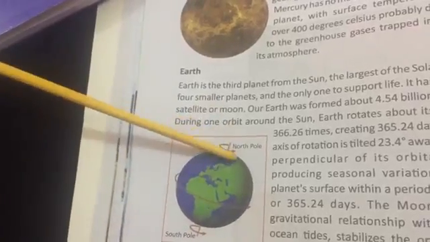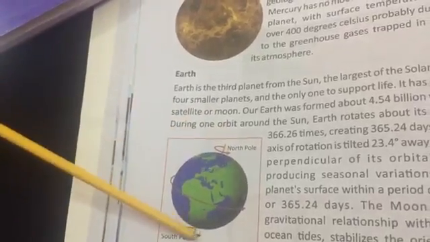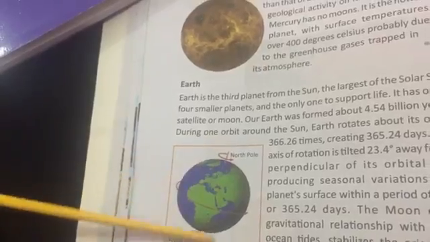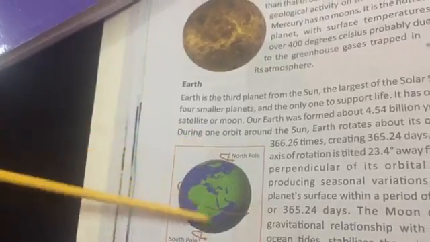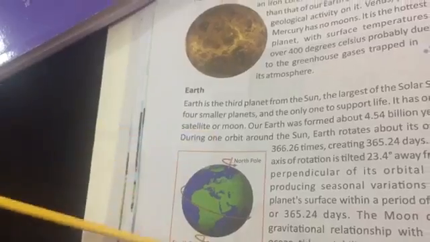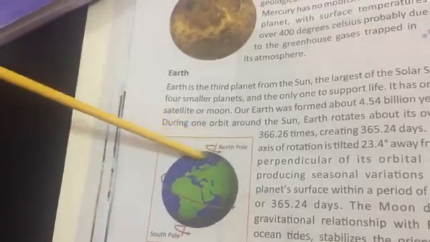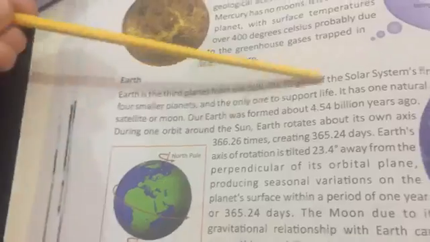You can see this is the north pole of the Earth, this is the south pole. So it is not vertical, not in a straight line, but a bit tilted, about 23.4 degrees.